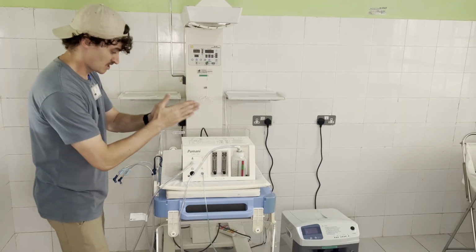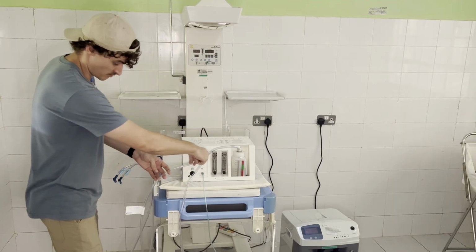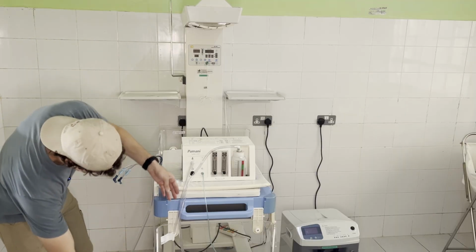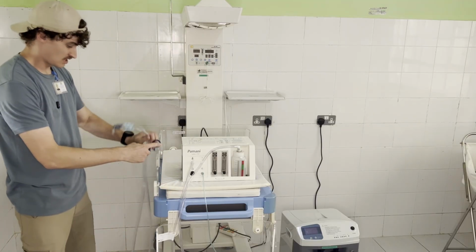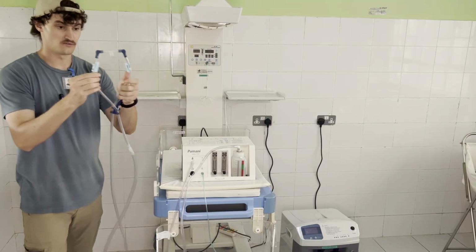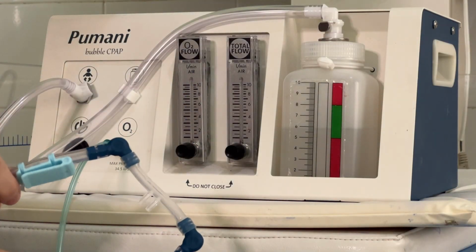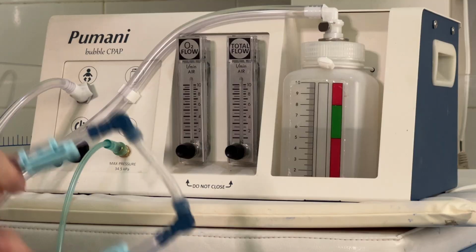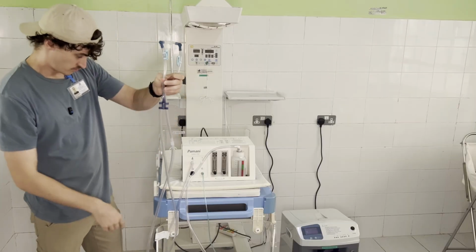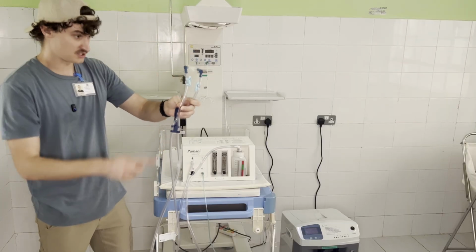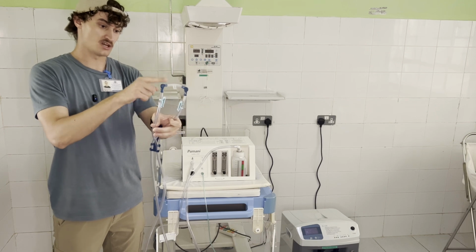It comes together and then it comes out of this port right here. And it goes through this tube, up and out of this nose piece right here. These nasal prongs, maybe I'll hold them down here so you guys can see better. It comes through this tube up to these nasal prongs. It can go into the patient right there.